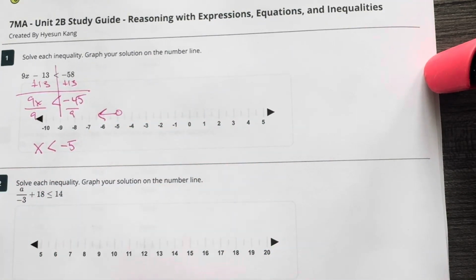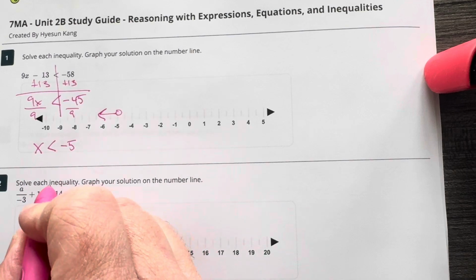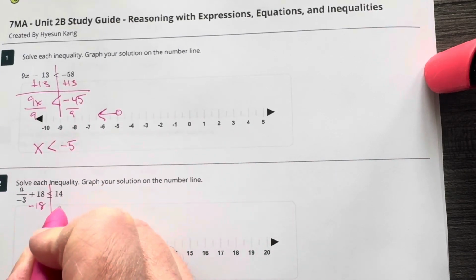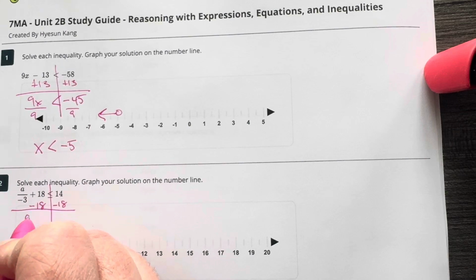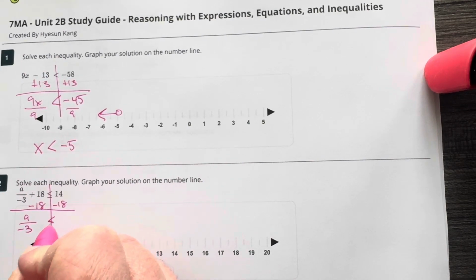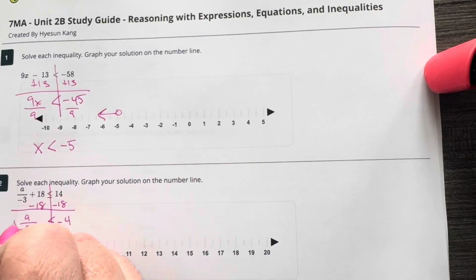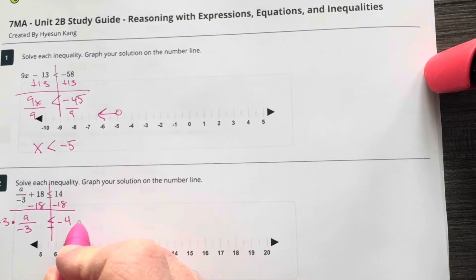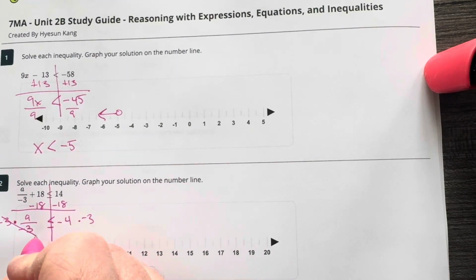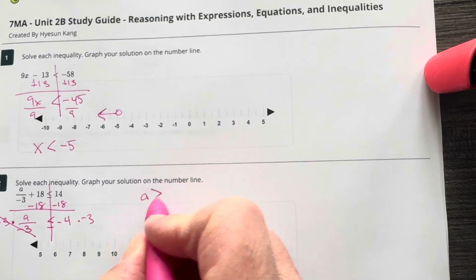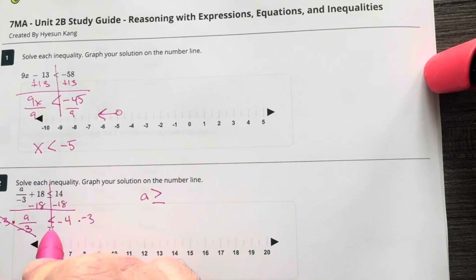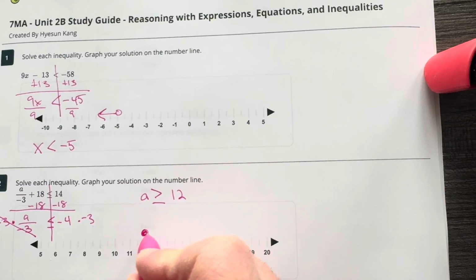Okay. Number two, solve the inequality. This one's a little harder. Line down the middle, minus 18 on both sides because that's the opposite. Okay. A over negative 3 is less than or equal to negative 4. Now the golden rule is, when you divide or multiply by a negative, you must flip the sign. We are multiplying by negative 3 on both sides. So we'll be left over with A, and I'm going to write it over here. Now I have to flip this sign. See how it was less than or equal to, now it's greater than or equal to, and that's going to be 12. Closed circle, filled in circle going to the right.